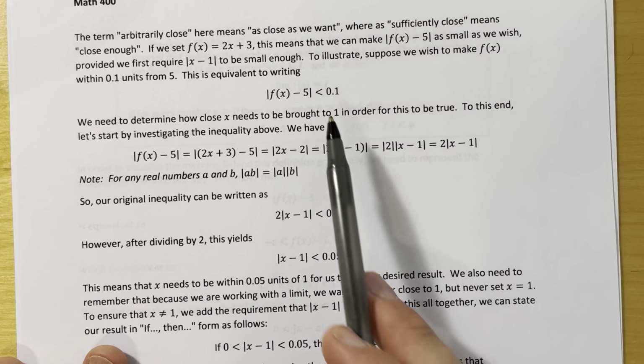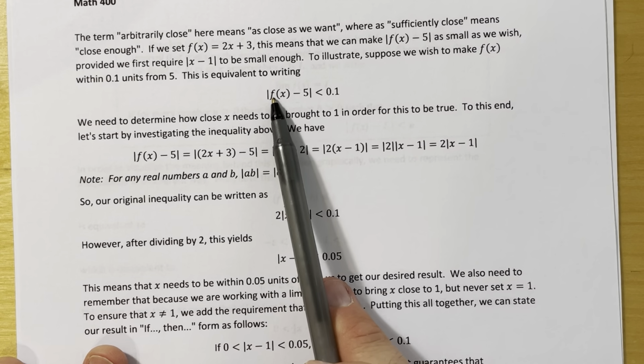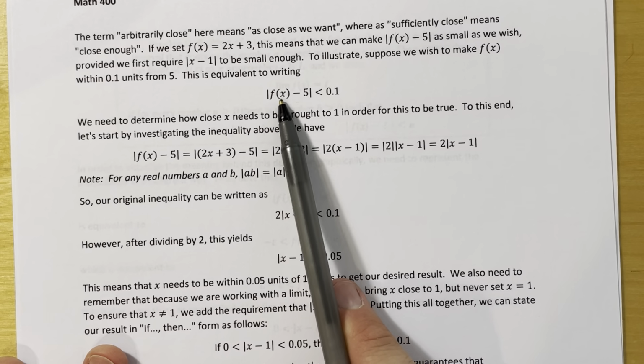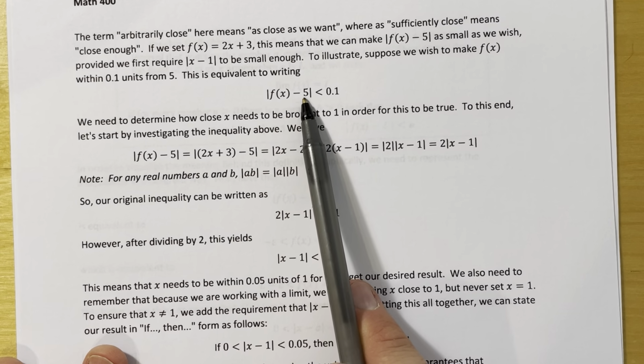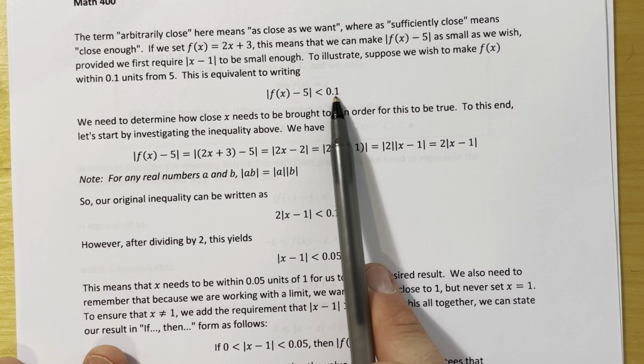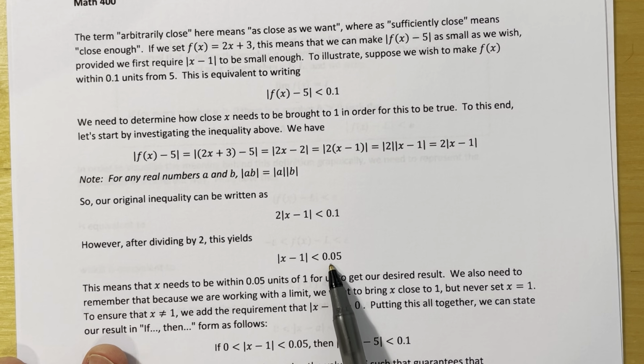But I could choose different thresholds. Remember, we want to be able to make f of x arbitrarily close to 5, meaning I should be able to make f of x as close to 5 as I want. Or in other words, I should be able to make this number as small as I want. And no matter how small it is, I should always be able to find another number that I could put here, which will guarantee that this is true.